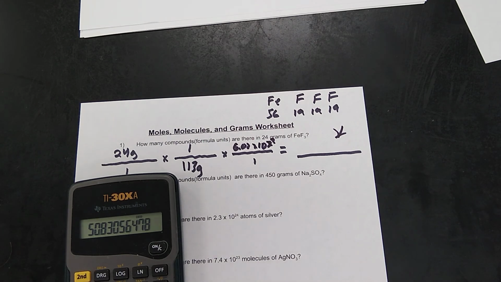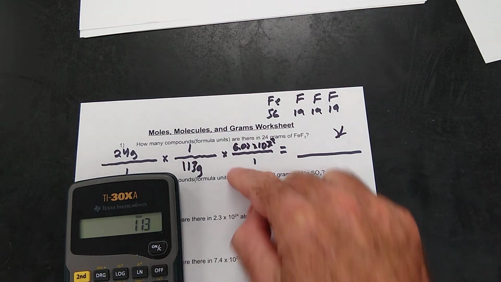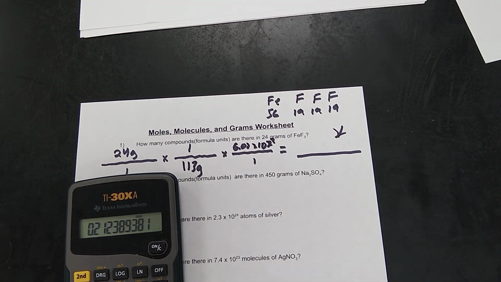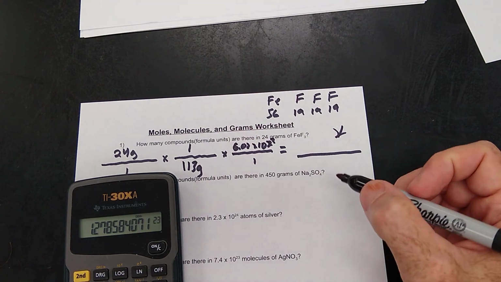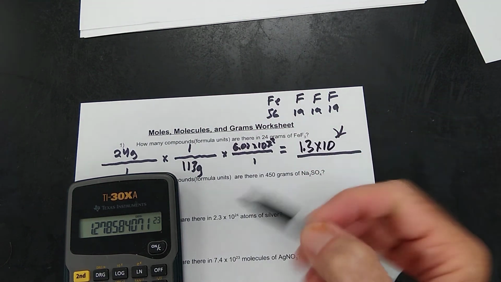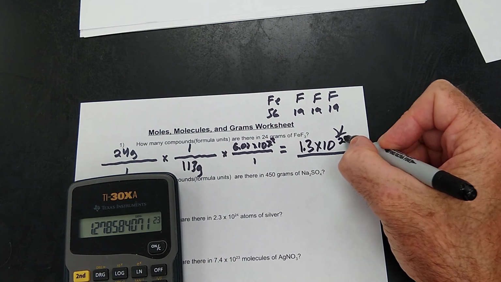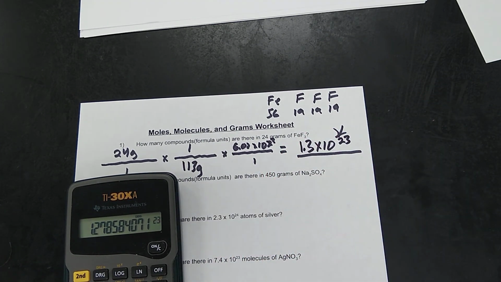I'm going to work it with you. 24 divided by 113 times 6.02 EE23 equals 1.278, I'm going to call it 1.3 times 10, and you've got to look right here, make sure your exponent's correct, to the 23rd, because sometimes your answers can be to the 22nd or something.